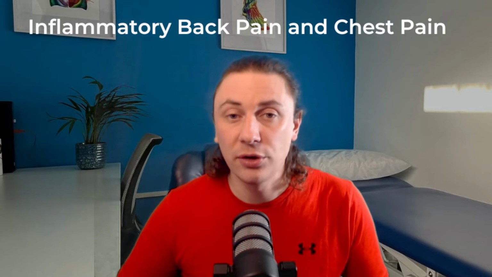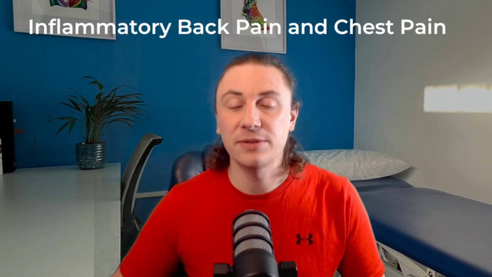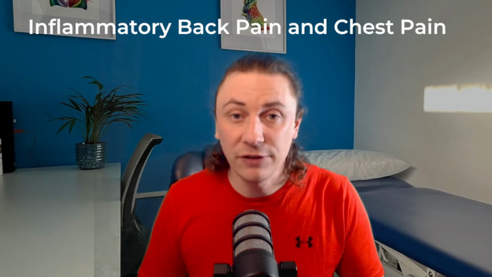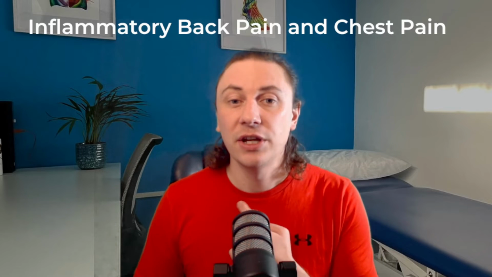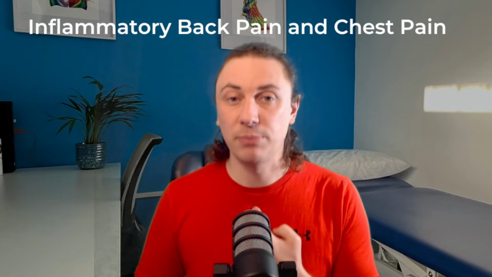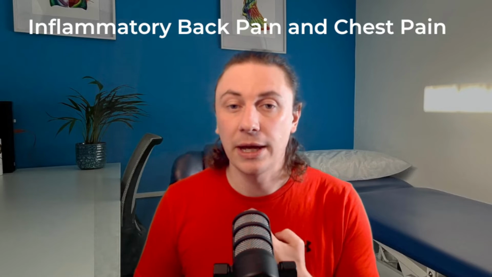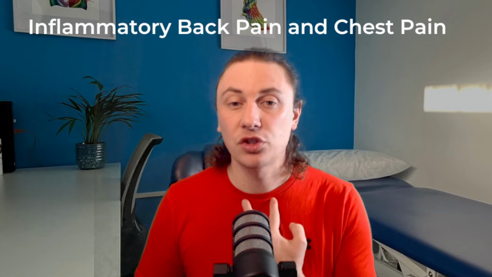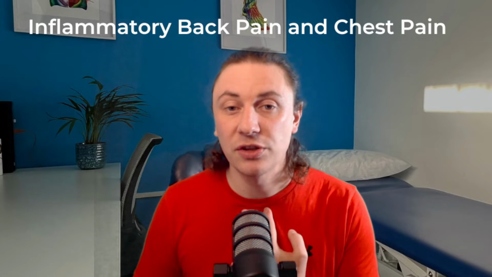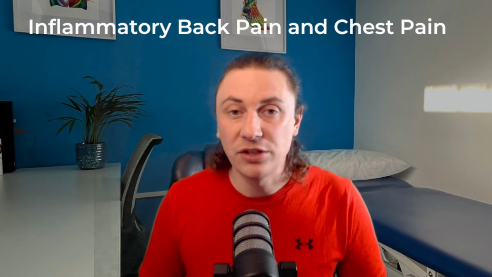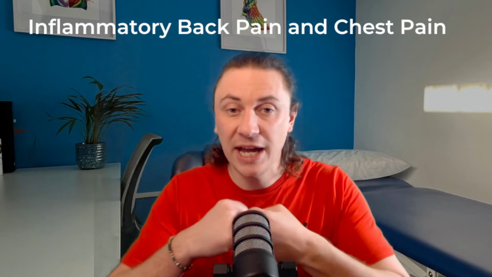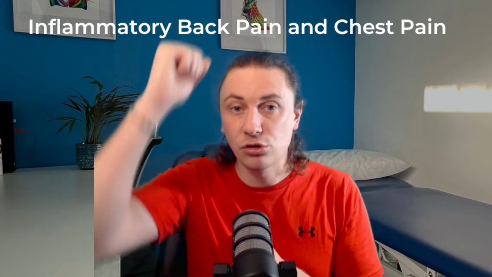Sternoclavicular joint pain is pain between the clavicle or the collarbone and your sternum, which is your chest bone here. There's a joint that butts up against that. You've got two of them, and they're right there just at the base of the neck. They actually rotate as you elevate your shoulder up in the air.